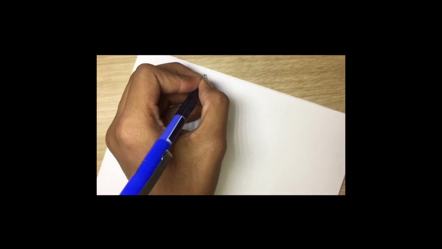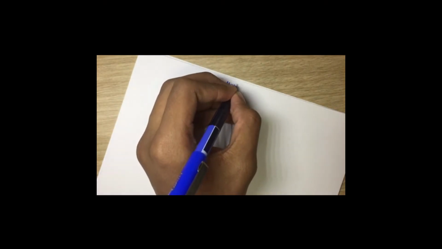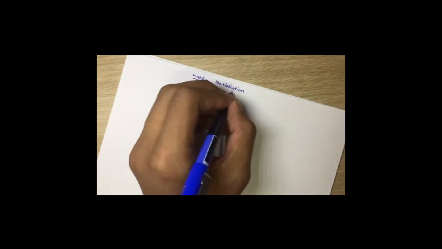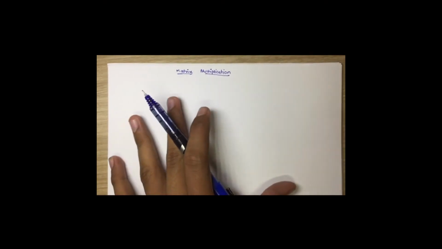So hi guys, today we'll be studying matrix multiplication. Matrix is one of the most powerful tools in mathematics, and today we'll study a part of it, which is matrix multiplication. Before going into matrix multiplication, we'll have to know what exactly a matrix is and where it is used.